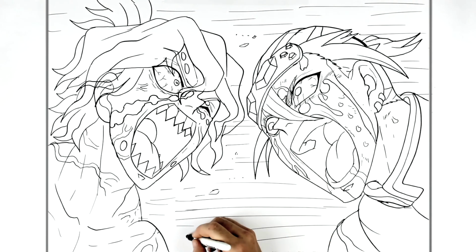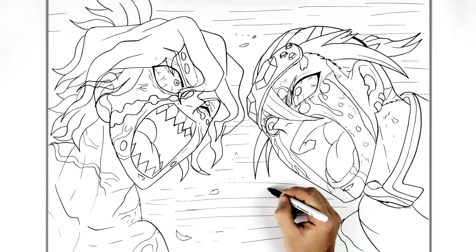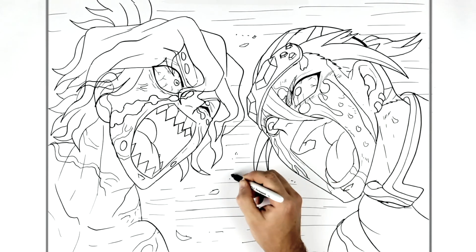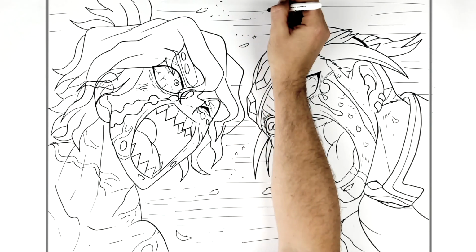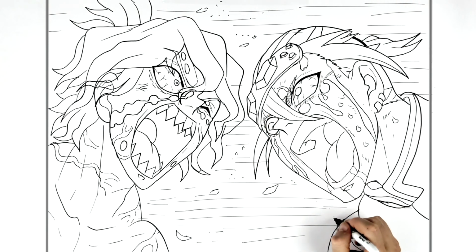Debris and sparks and sort of, you know, sparks flying because they're like hitting each other's swords and all that stuff. Right. But I think that'll have to do.